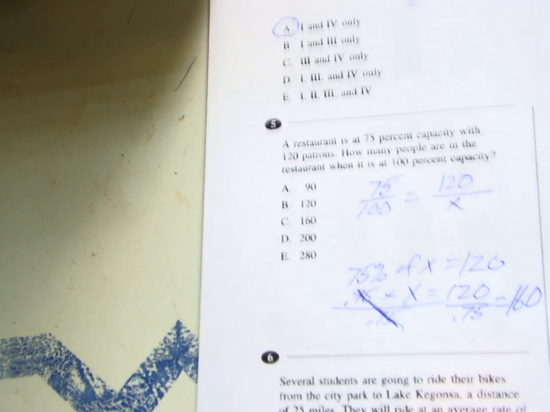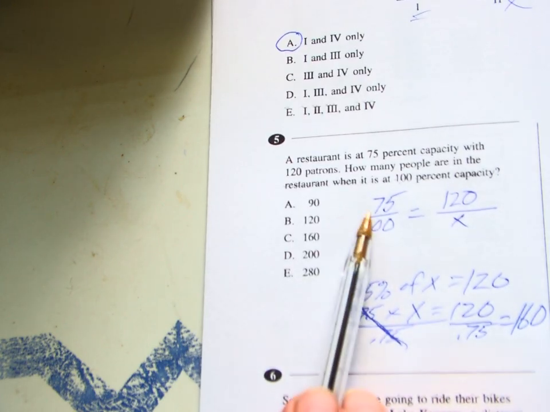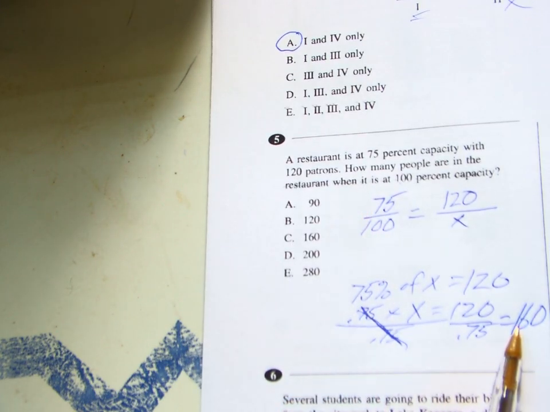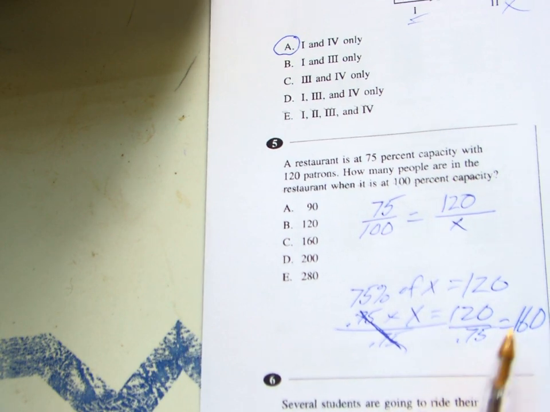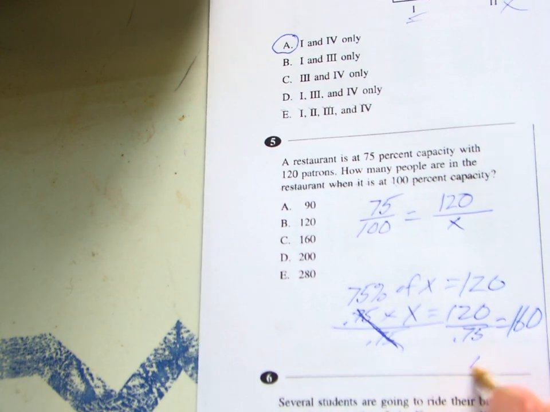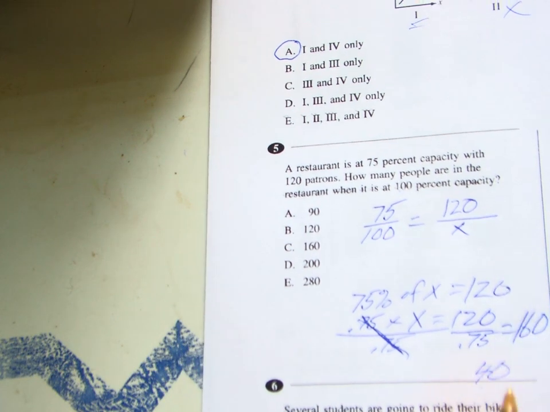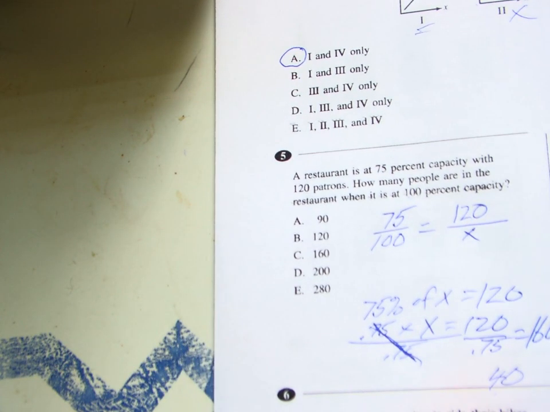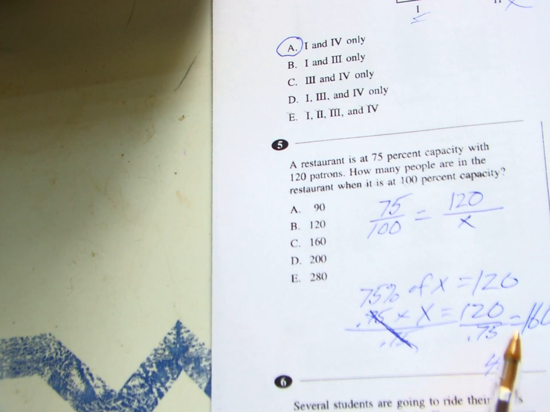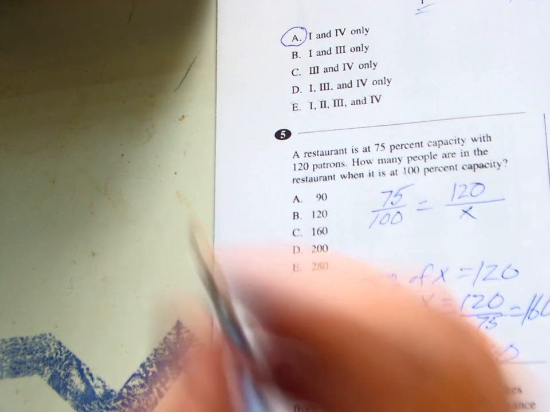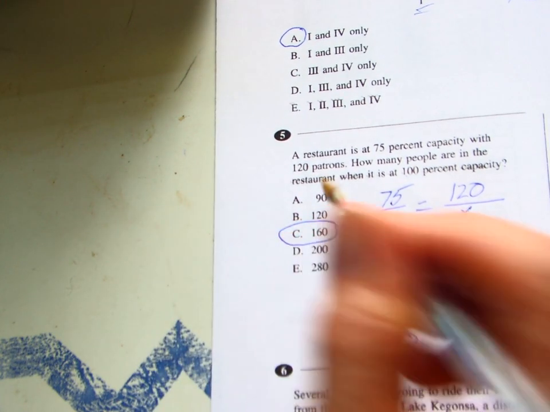Does that make sense? Well, if you take 75% of 160, it's 3/4 of 160. It's going to be 120, because 1/4 of 160 is 40. And you want 3/4. 3 of those makes 120. So that works. What did we get? 160. Does that make sense?